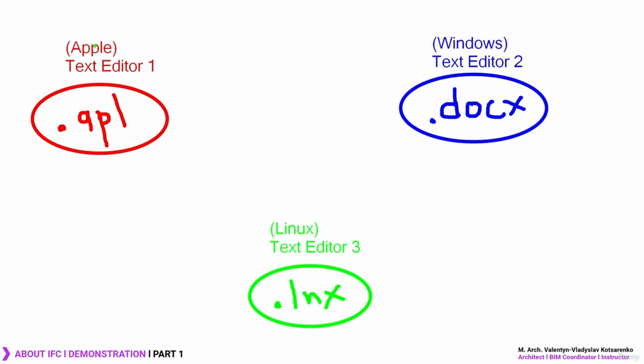Okay, if we are working in the operating system for Apple, it's going to have some type of extension called Apple. I'm not aware of the format that it's going to be available here, but let's say it's format number 1. Then in Windows we have the one provided by Microsoft Word, which is docx, something like that. And then in Linux we also have a third format, which is going to be Linux, okay?